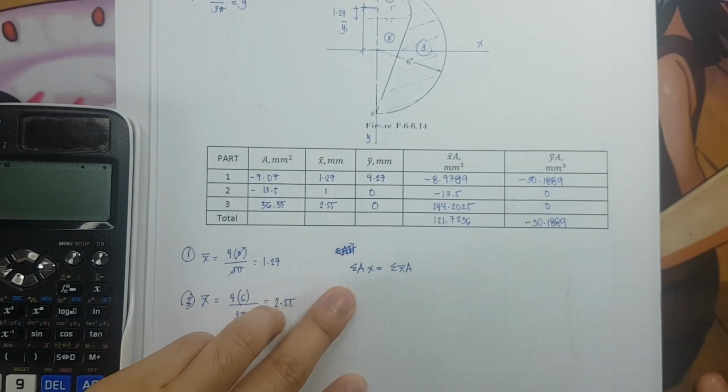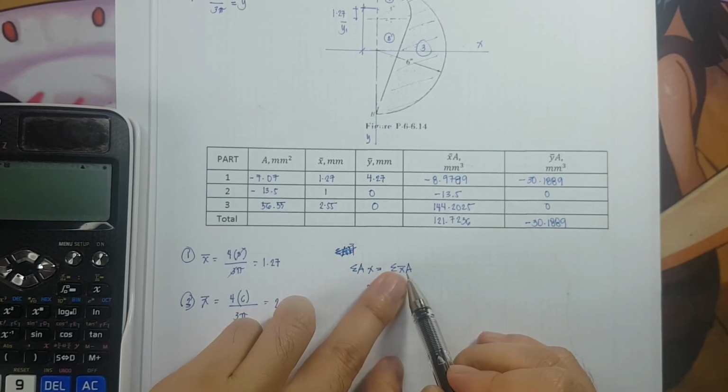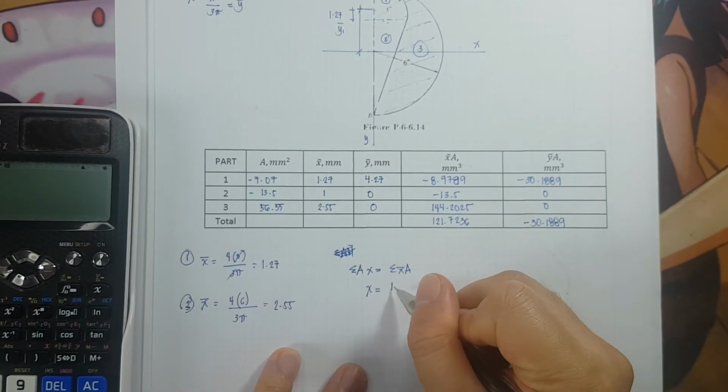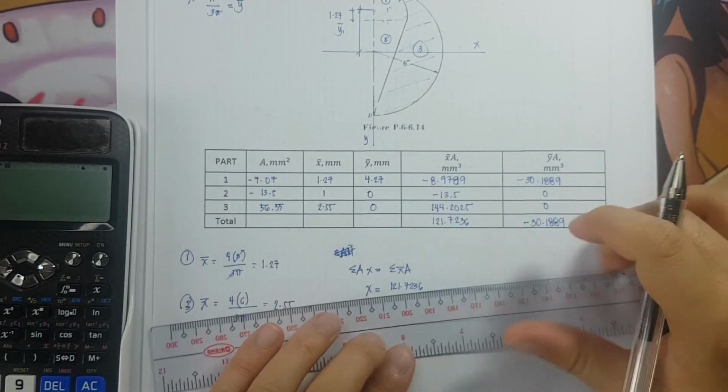So x is equivalent to the summation of xA, which is 121.7236, divided by the summation of area.